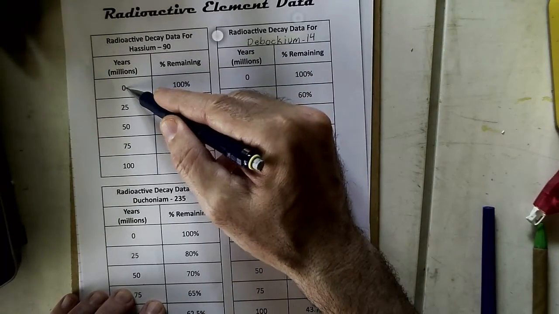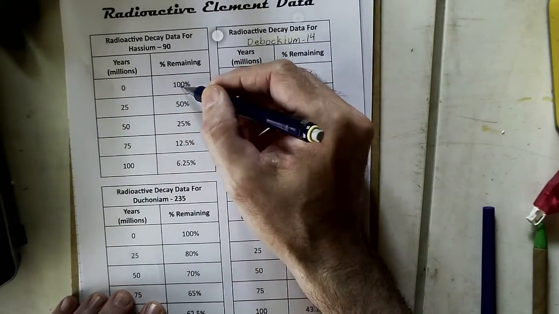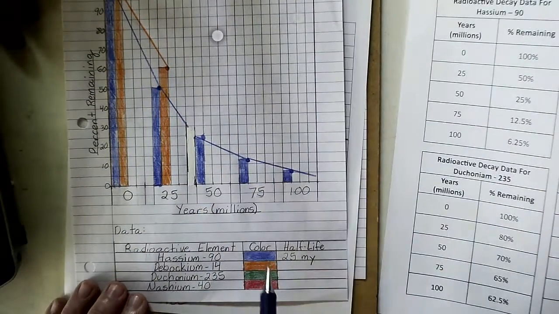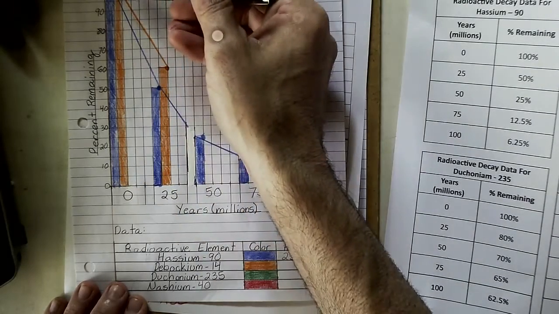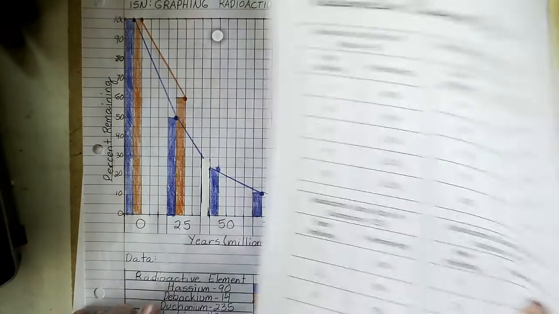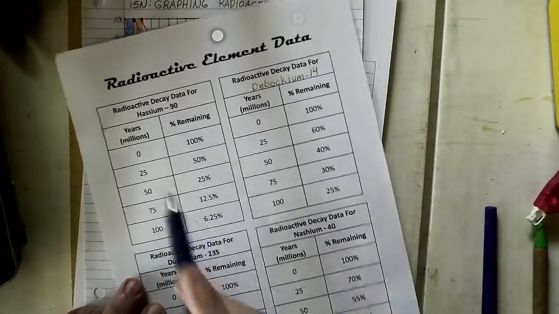So Hassium-90 at 0 years, there's 100% remaining. Okay, and that's going to be for all of them. So I have Hassium 90 colored blue. So the blue column represents Hassium, right? At 25 years, it's at 50.